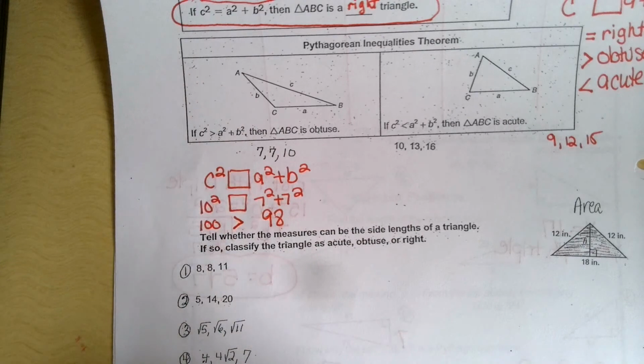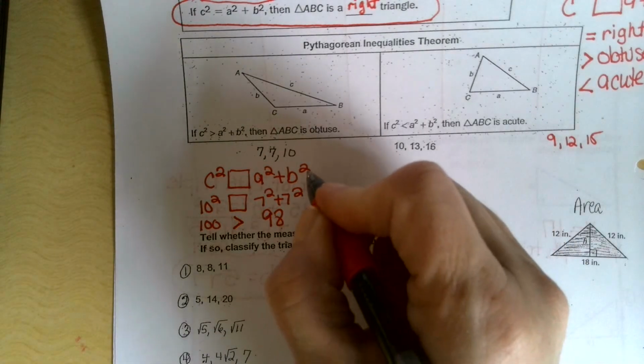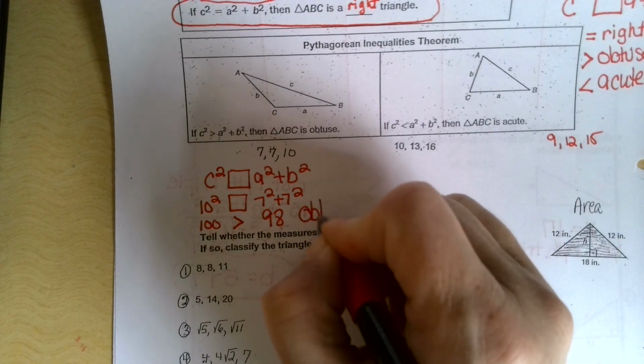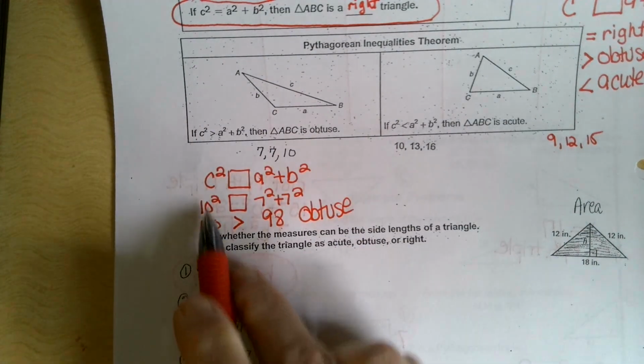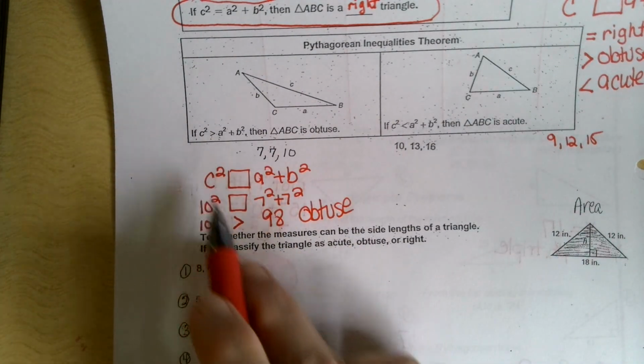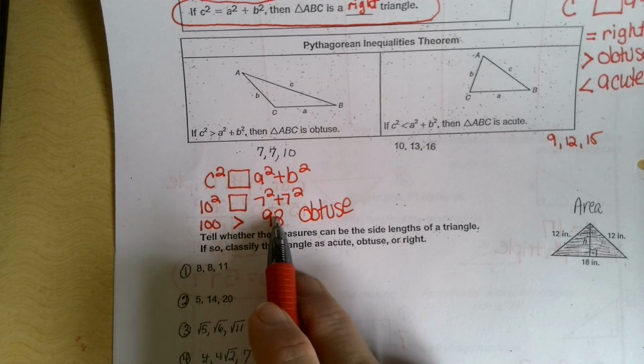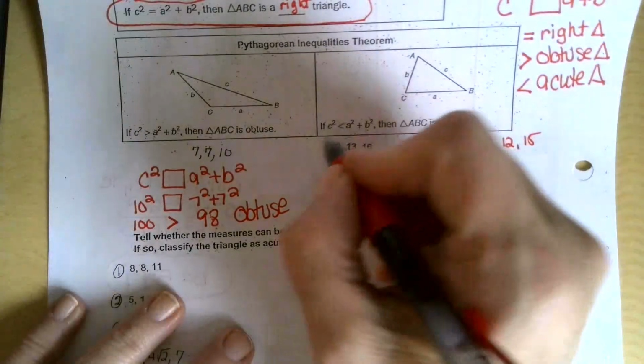Because I can put a greater than, this triangle is obtuse. Because this is representing the c squared. If c squared is greater than a squared plus b squared, it is obtuse. All right, over here.